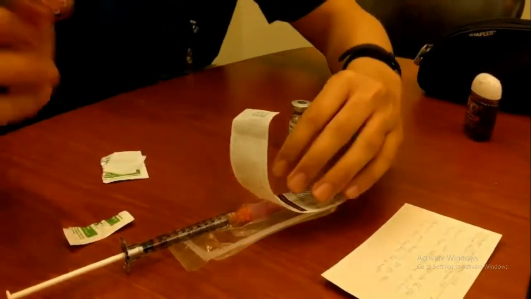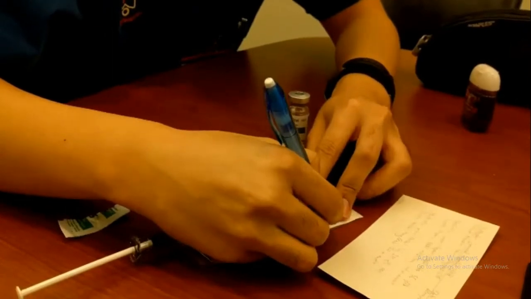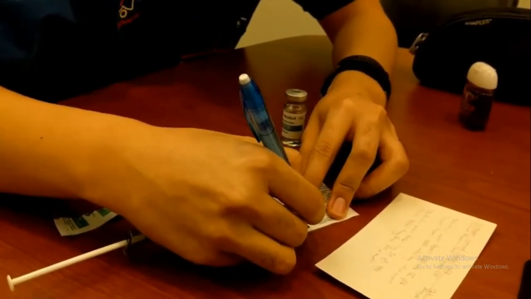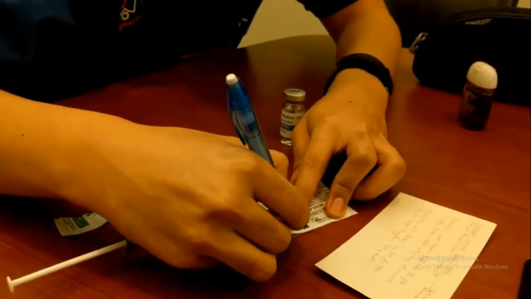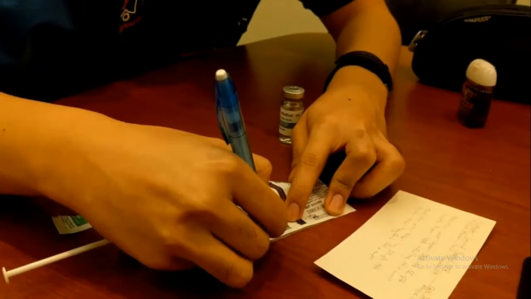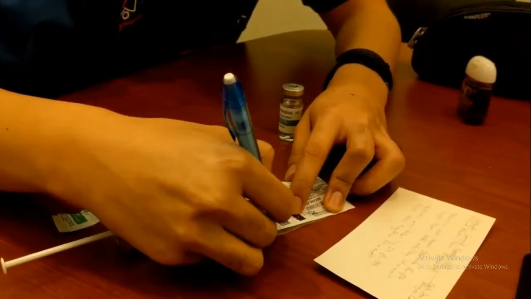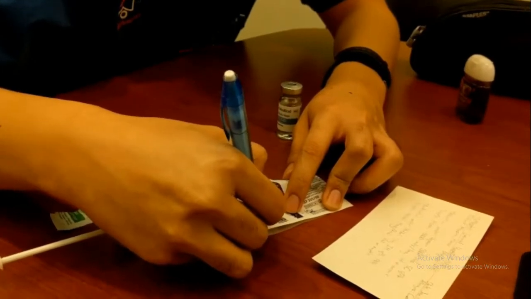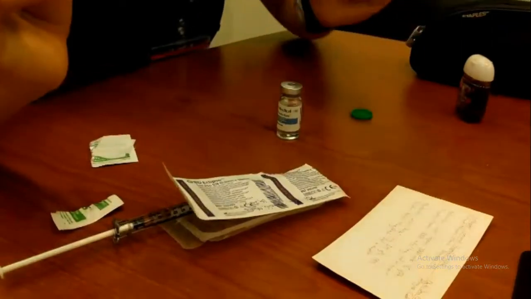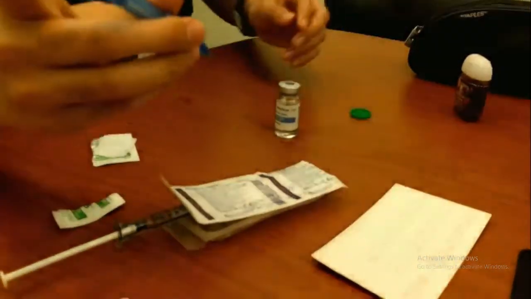And then I'll be writing down the patient's room number, so room 701, bed 1, Mr. Mancini, Mario, the date, which is January 15th, 2017, and yeah, so that's it. Oh, and my initials as well. So, all right.